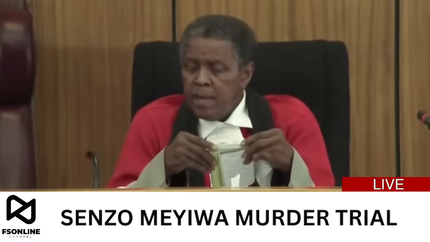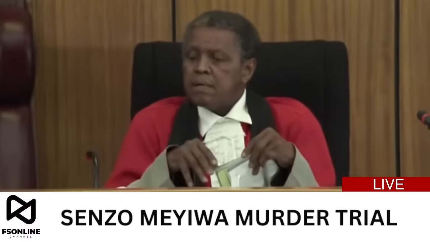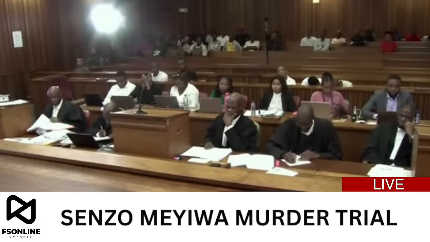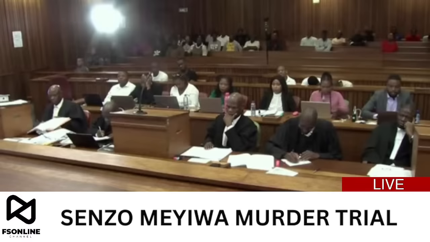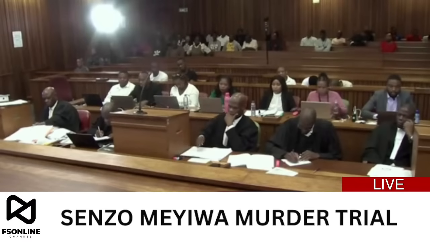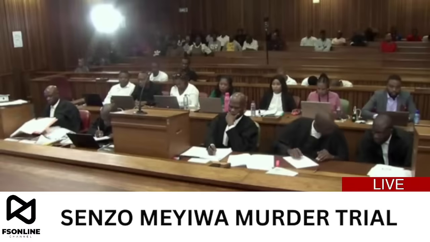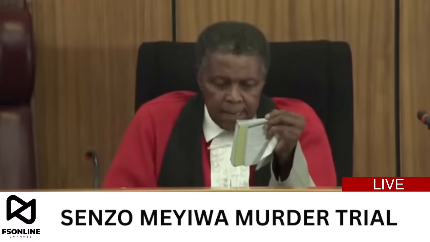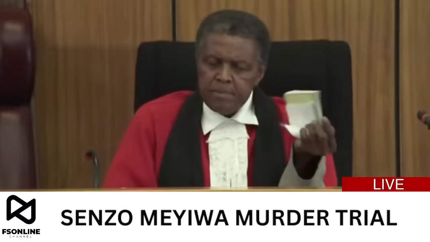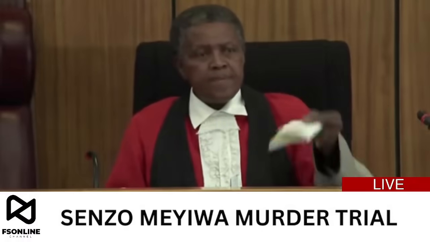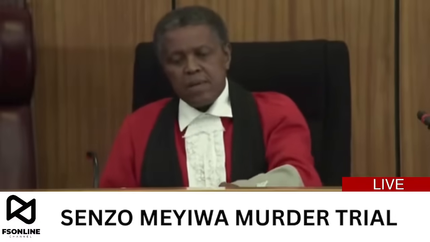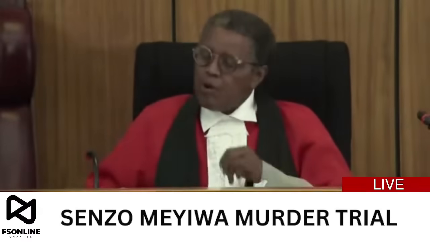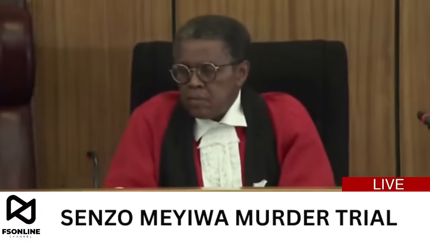This is what enjoins me. So I cannot sit here and admit unlawful, illegal, unconstitutional evidence. Section 35(5) says evidence obtained in a manner that violates any right in the Bill of Rights must be excluded if the admission of that evidence would render the trial unfair or otherwise be detrimental to the administration of justice. So if that form contains any evidence which is unlawful, unfair, illegal, or acquired unlawfully, then this court can't admit it. That's what the law says.